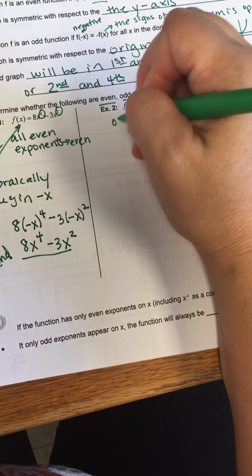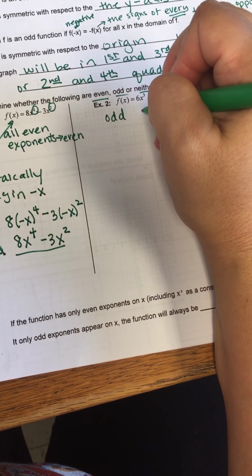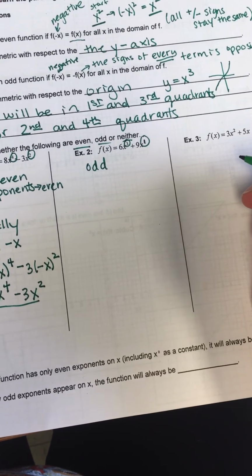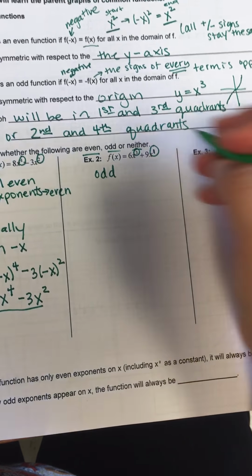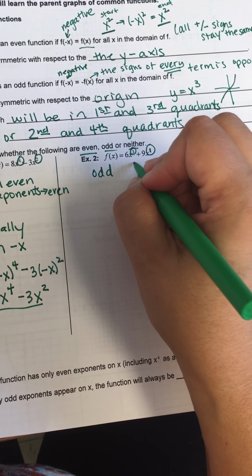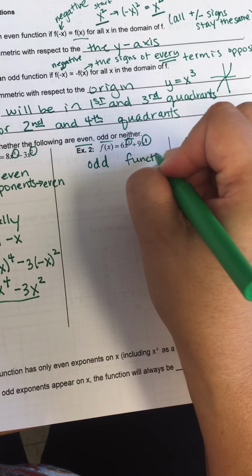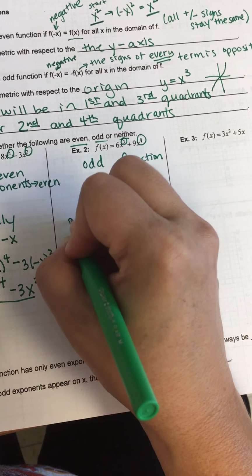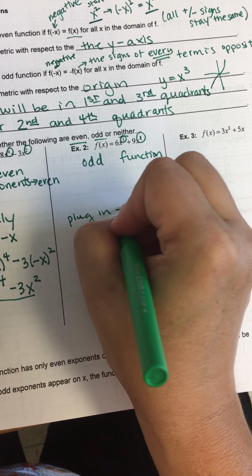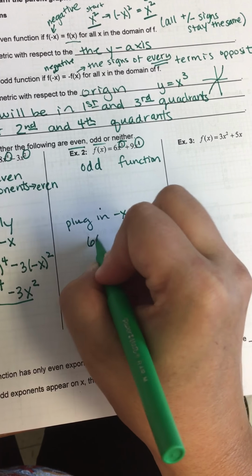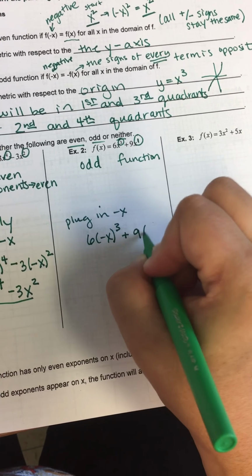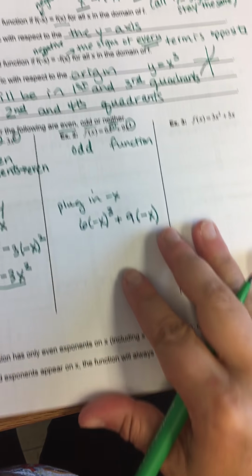Now, an odd function, just like the even, you look at all the exponents. They've got a 3, and this is technically a 1 with the 9x. So if these are all odd numbers, then it's an odd function. Algebraically, plug in negative x. So I have 6 times negative x to the third plus 9 times negative x.